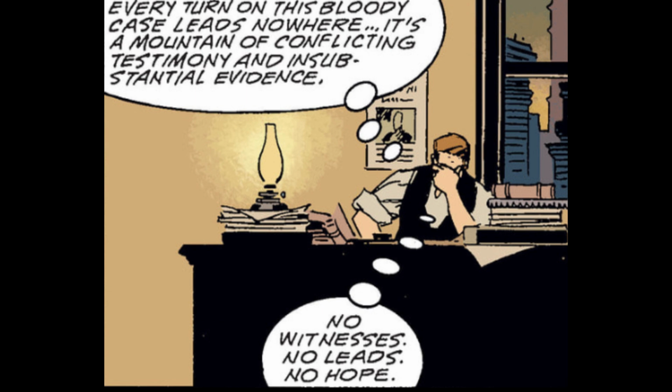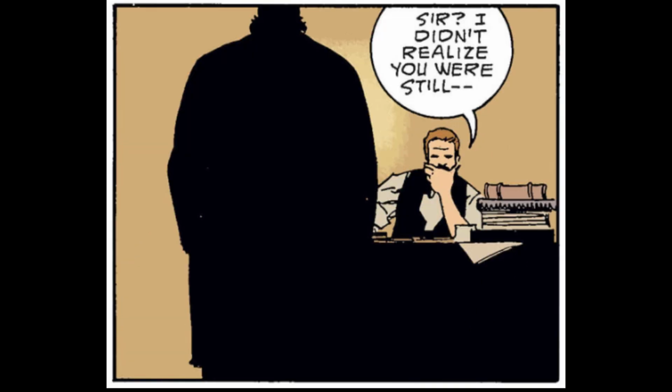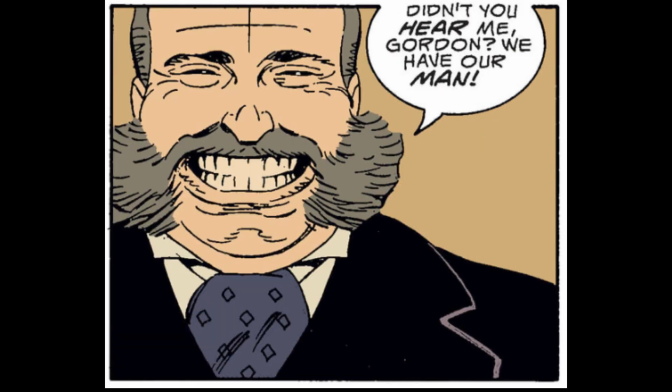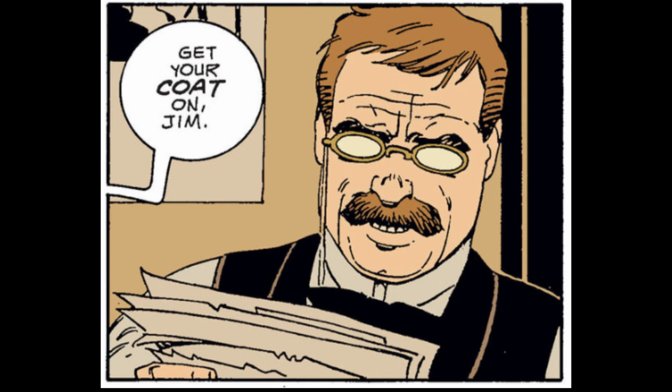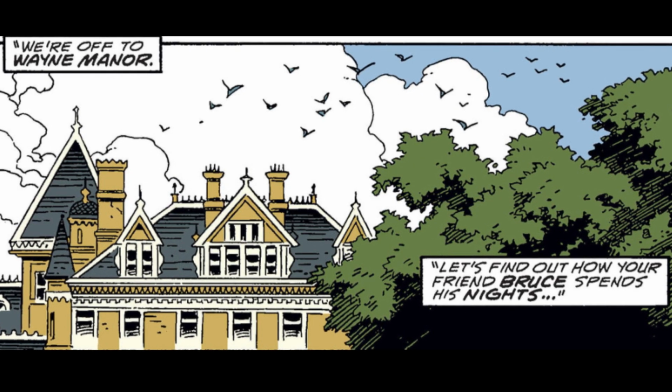Now, Gordon is stressed at the state of this investigation because he has no witnesses, no leads, and no hope. But then Commissioner Tolliver walks into Gordon's office with the biggest grin he can muster and says, Jim, we have our man. Now go get your coat. We're off to Wayne Manor. Let's find out how our friend Bruce likes to spend his nights.